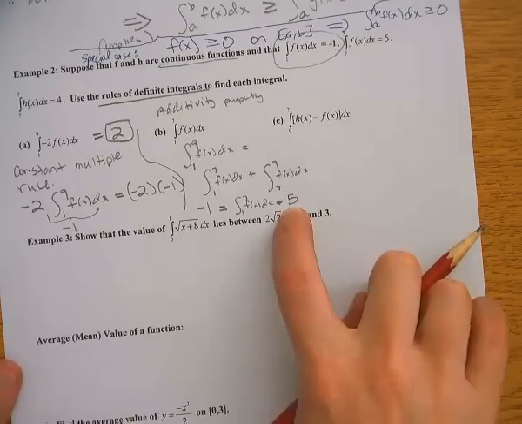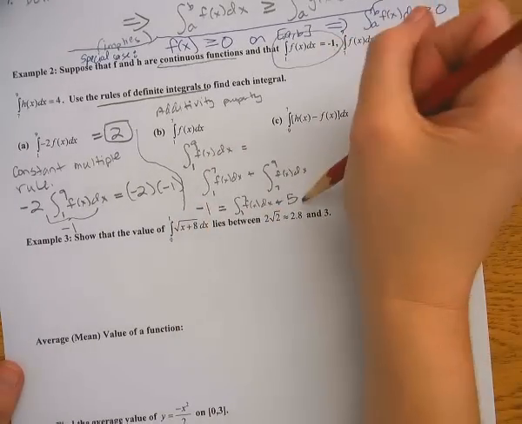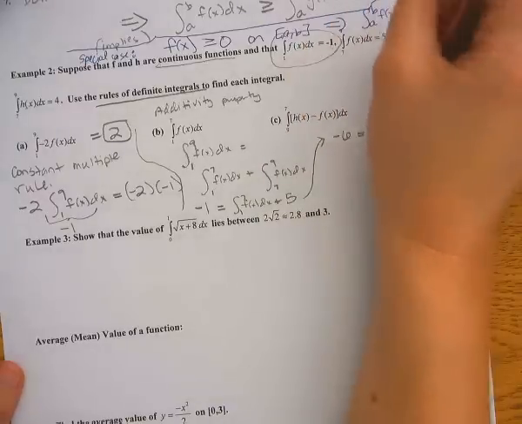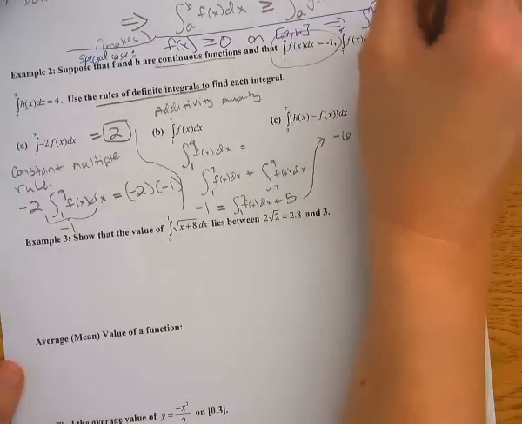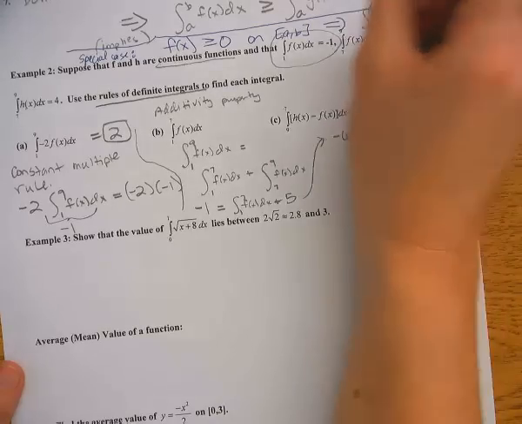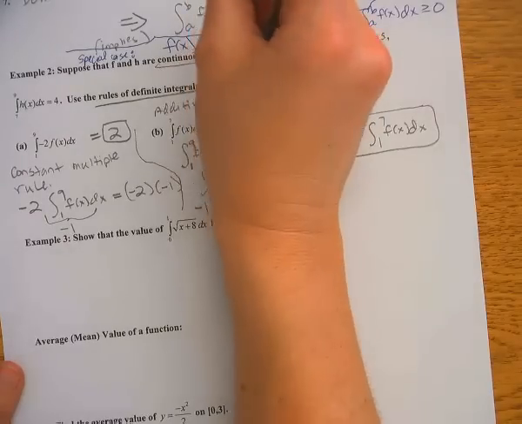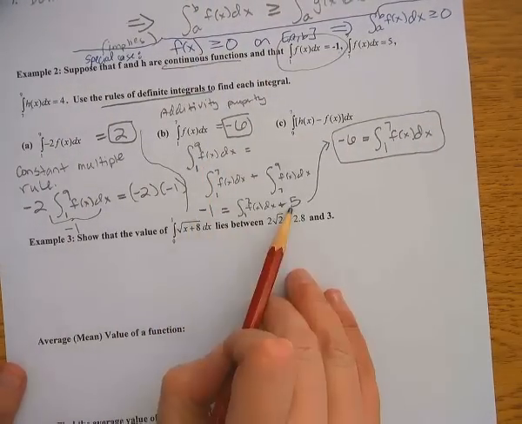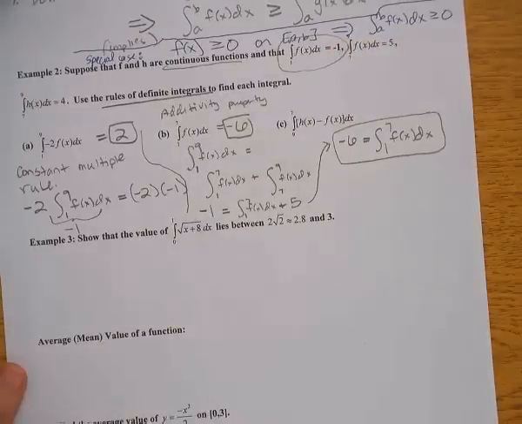So if I subtract 5 from both sides, I'd have negative 6 equals the area between 1 and 7 of f of x dx. And so that would be my answer for B. So it's the area from 1 to 9 minus the area from 7 to 9.